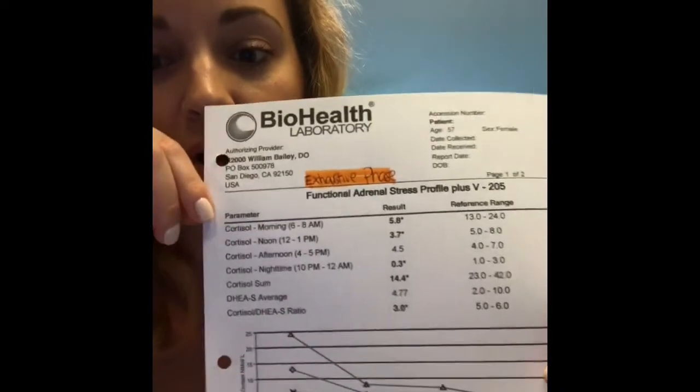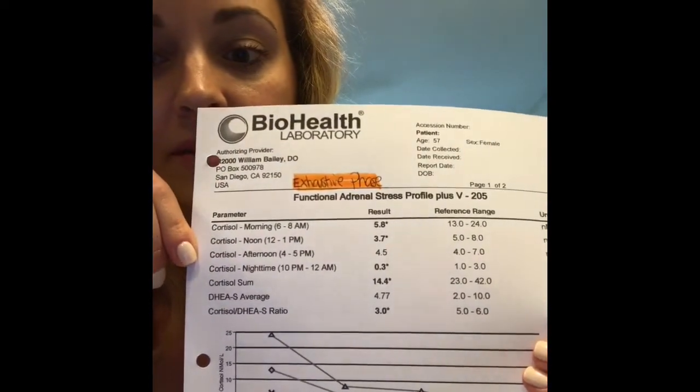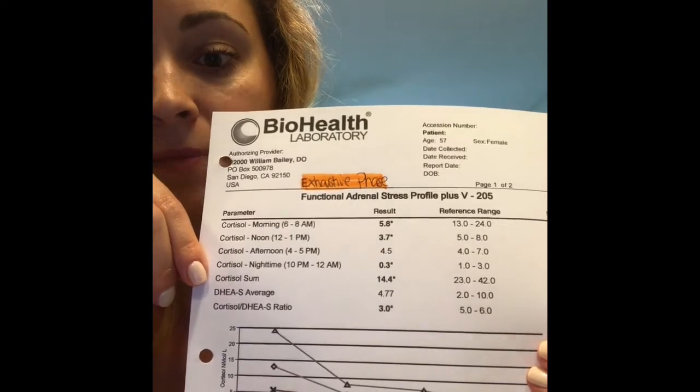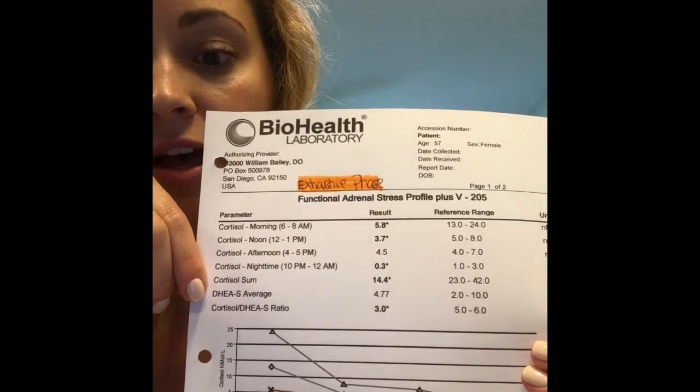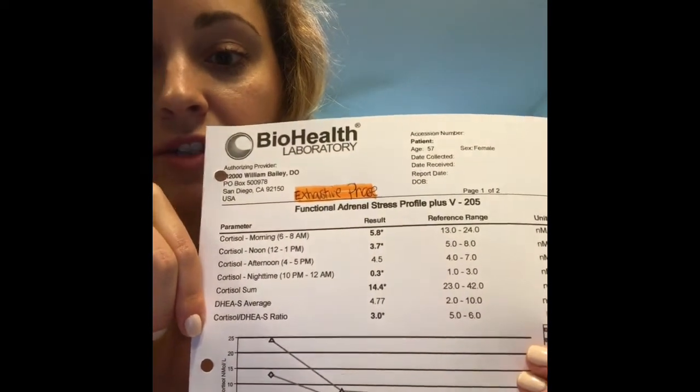My favorite test that I usually recommend to clients who I've worked with and struggle to lose weight is the adrenal stress test. And I'm going to show you an example of one. I wish I had mine out somewhere. I did it half a year ago, and I don't. But here's an example of what it would look like. So you have 4 different cortisol readings. You have your cortisol sum, your DHEA, and then your cortisol DHEA ratio.